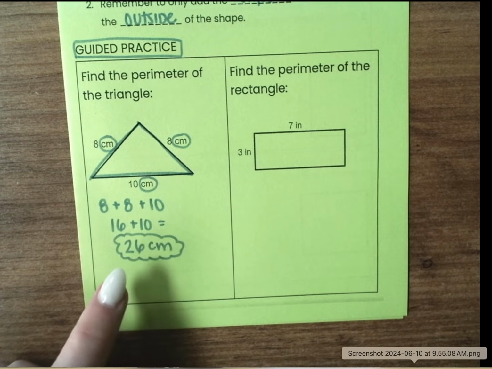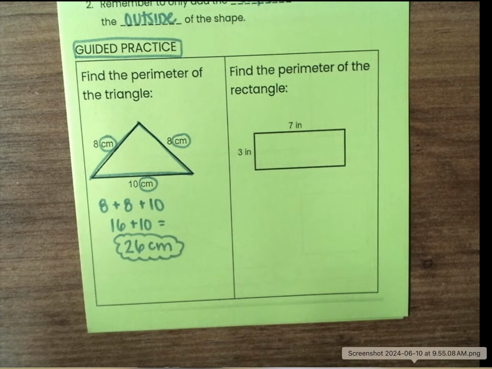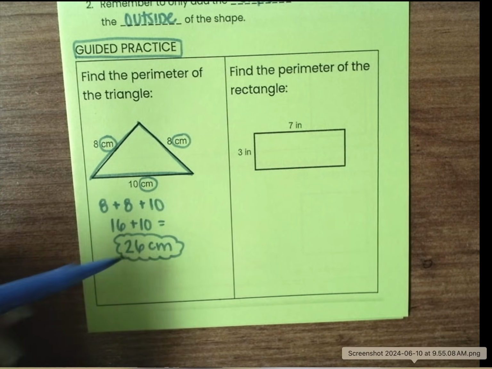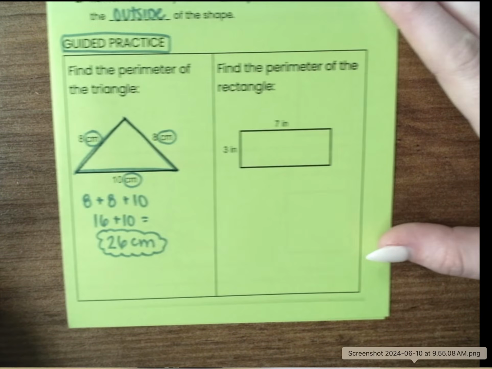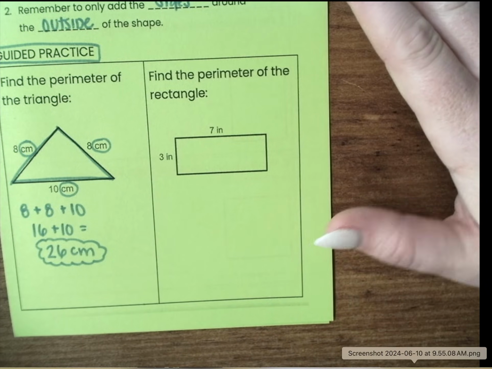And I bubbled my final answer just to let me know that, okay, this is the number that my teacher needs to look at. Okay, it's not my work. This is the answer. All right, moving on to the next one, finding the perimeter of the rectangle. Now this one's a little bit tricky.